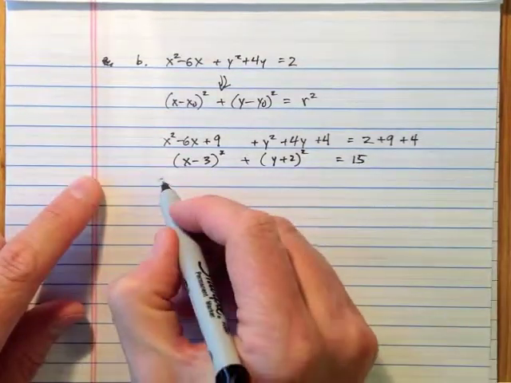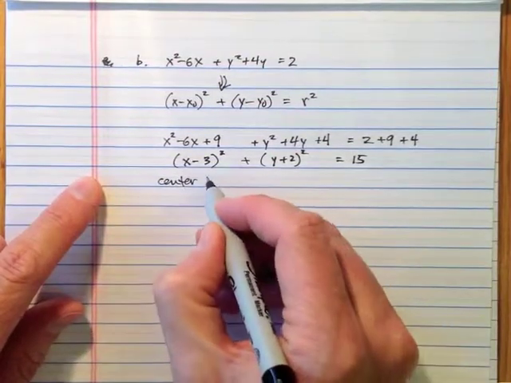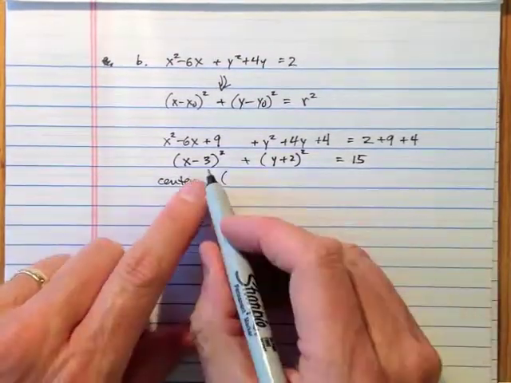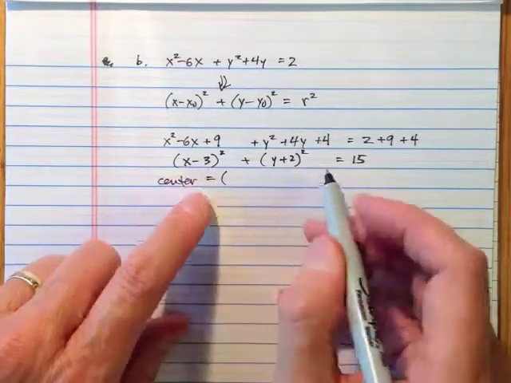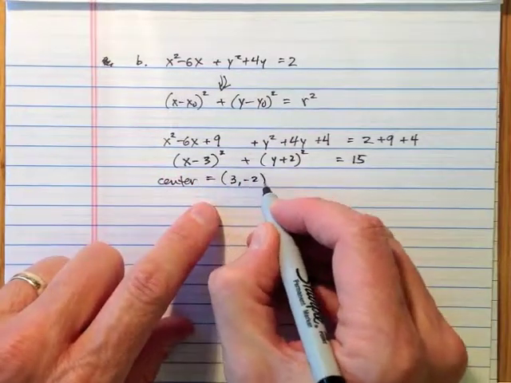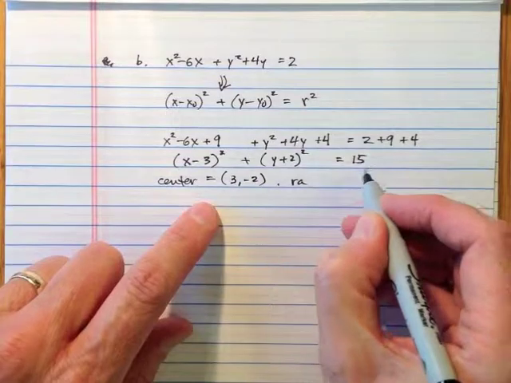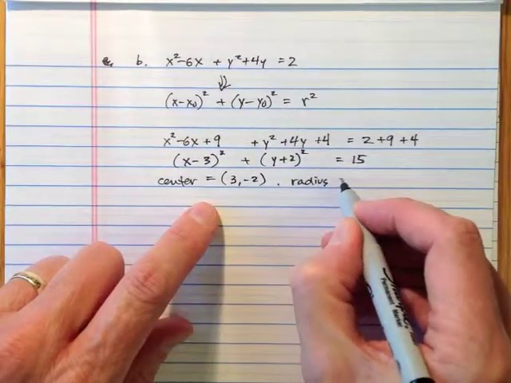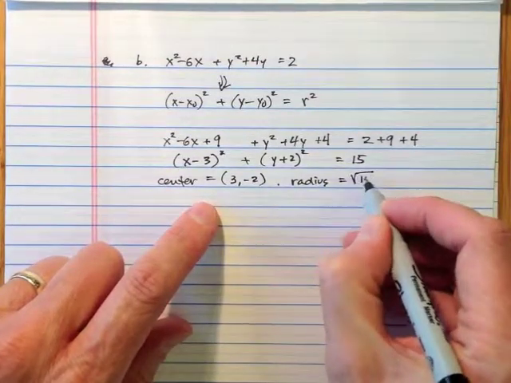Now I can see what the center is. The center is the point whose x and y coordinates are being subtracted from x and y in this equation. That's 3, -2. That's r squared. So the radius must be the square root of 15.